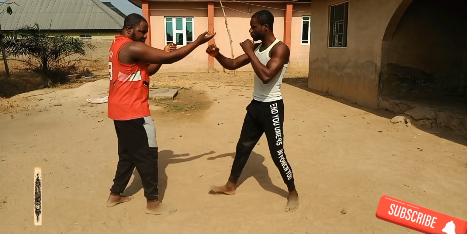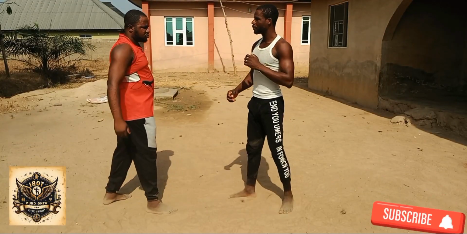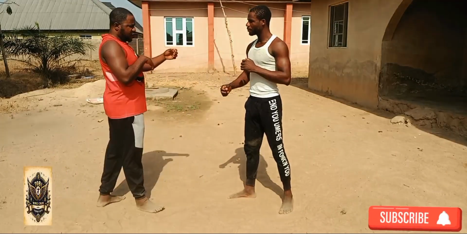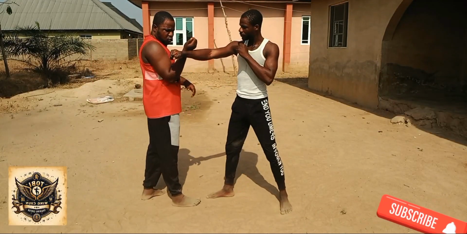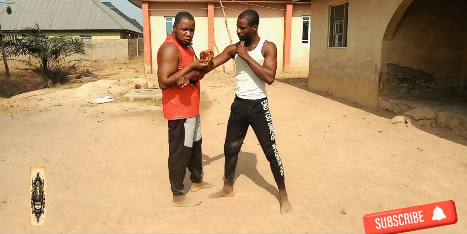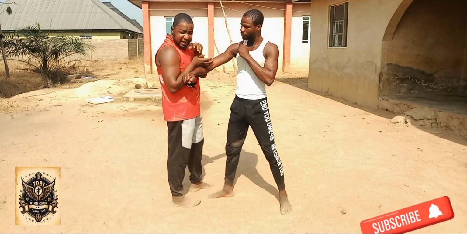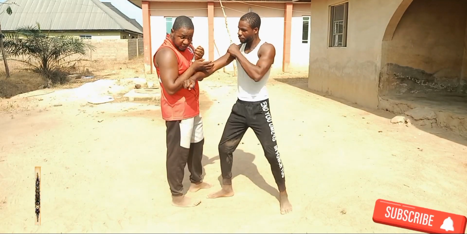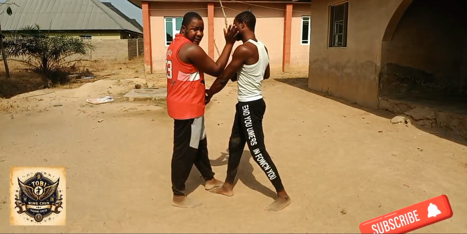I can simulate like this. If you simulate like that, it will be much easier for you to notice your opponent's next move and assess him, for example if your opponent uses a second punch right here.